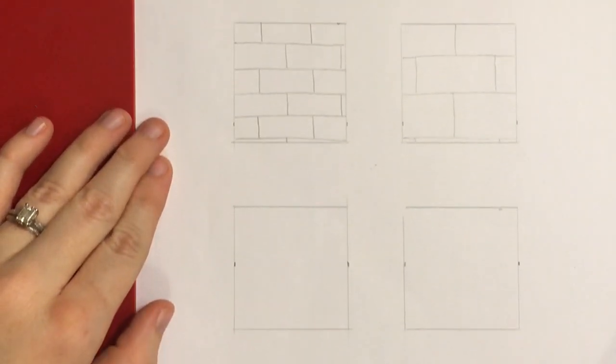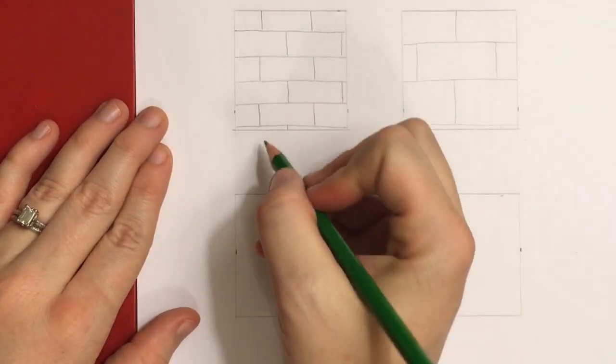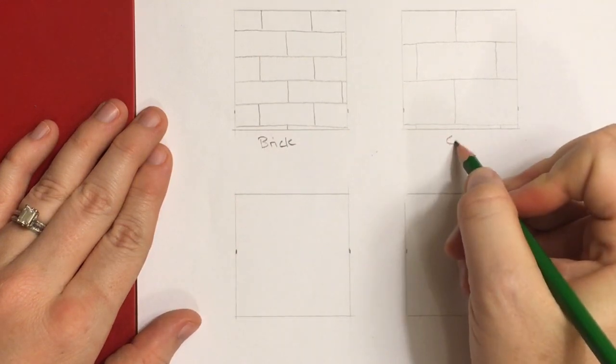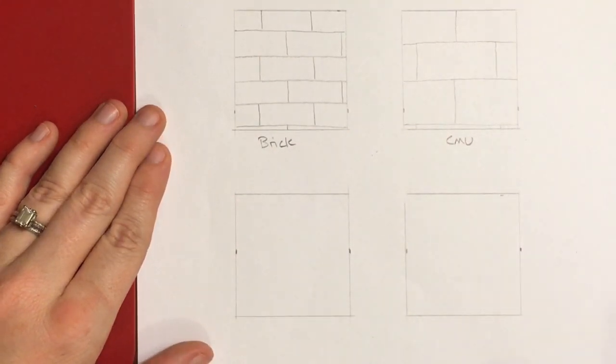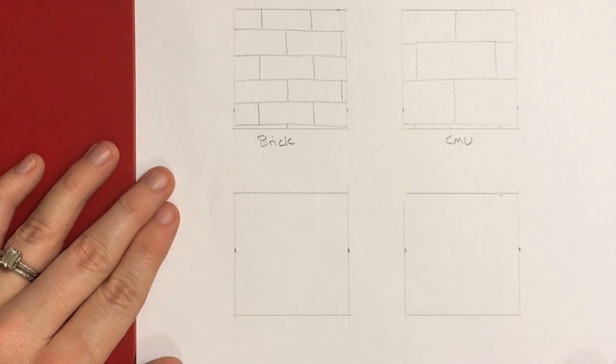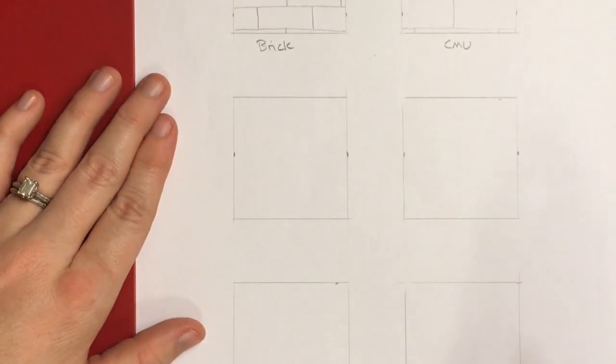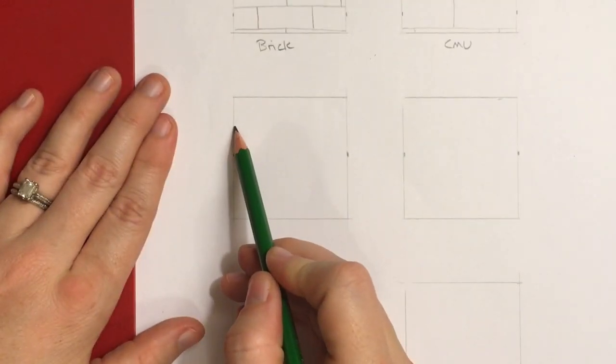I'm going to move on to, so we've got brick. This is more of CMU, which is, I don't know what that means. Is it concrete something unit? I don't know. Now we'll do wood. So I'm going to create some planks.